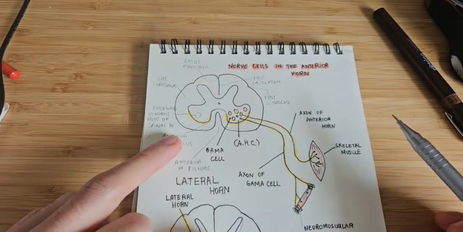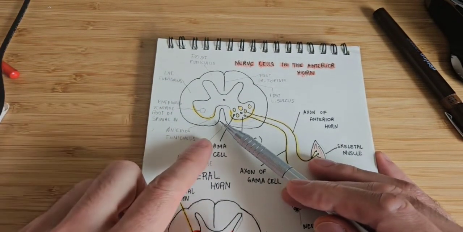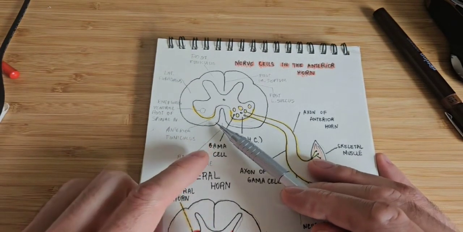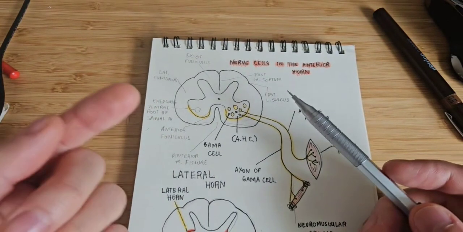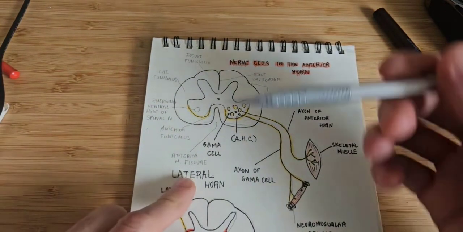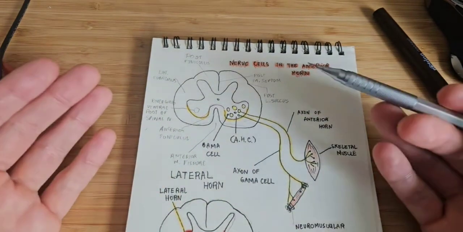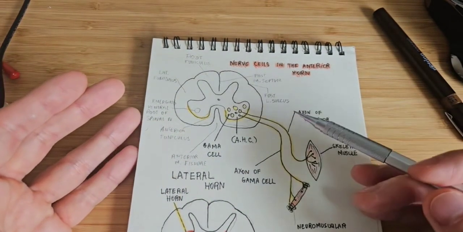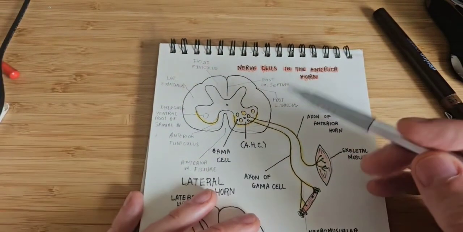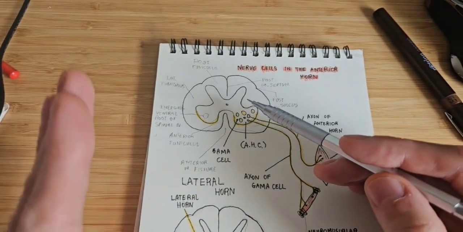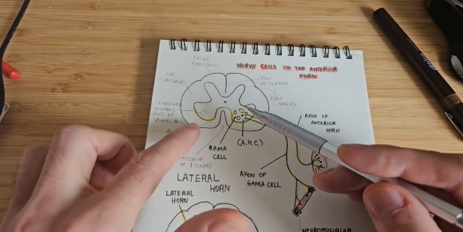The main function of the anterior funiculi, we can say, is that it's primarily involved in transmitting motor signals from the brain to the muscles via the ventral horn, which is something that I'm gonna talk more about in the future. We still have a lot of things to cover here, but it is primarily involved in transmitting motor signals from the brain to the muscles via the ventral horn of the spinal cord.